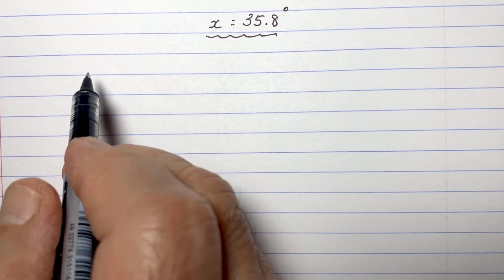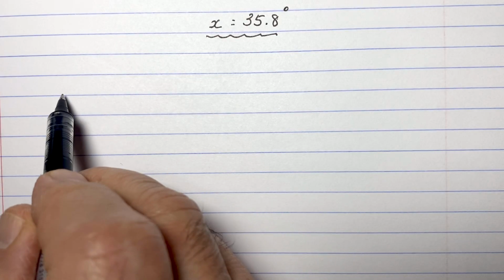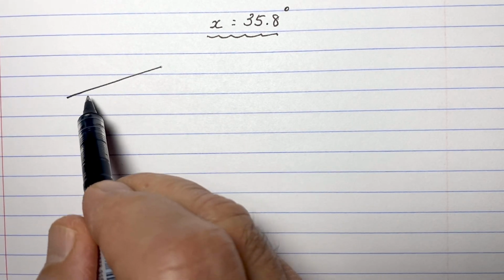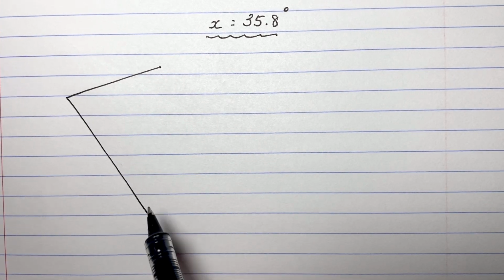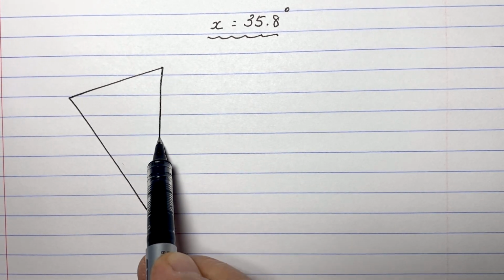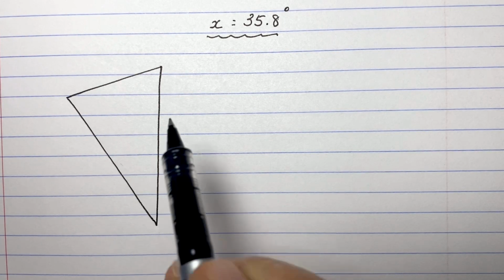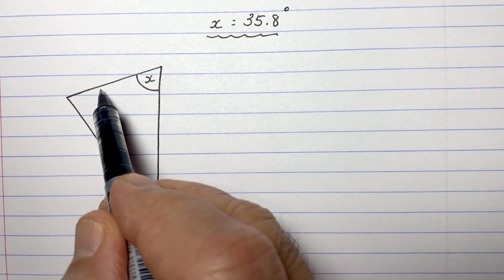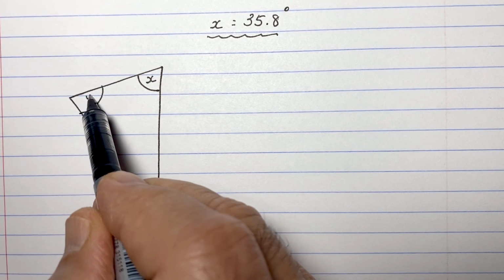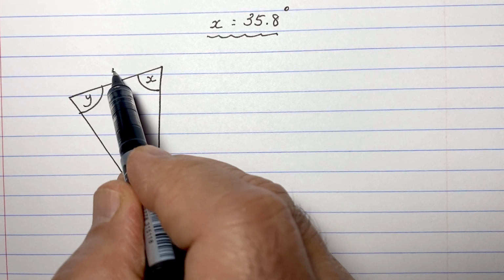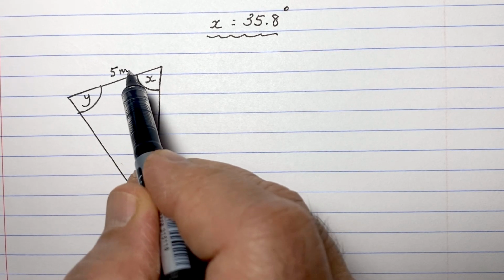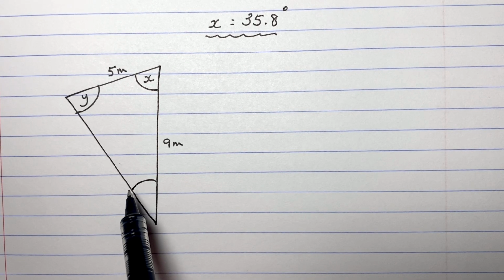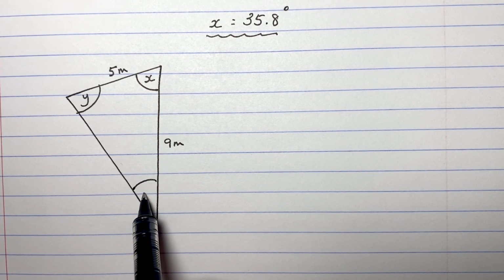Another example on sine rule when we have to find angles. Here in this question, I'm asked to find 2 angles, angle x and angle y. And I'm given 2 sides, 5 meters and 9 meters. But this angle, of course, is given as 31.2 degrees.